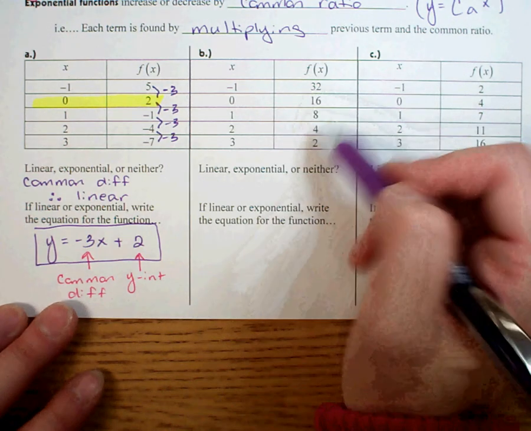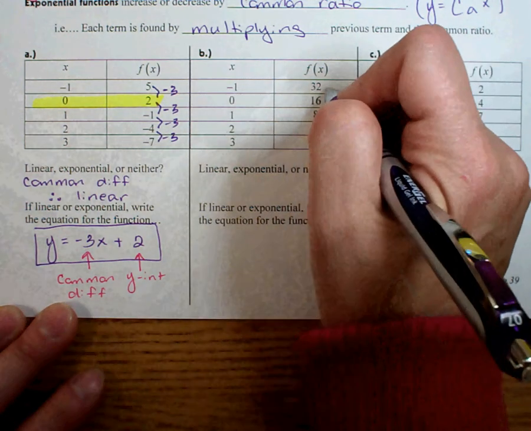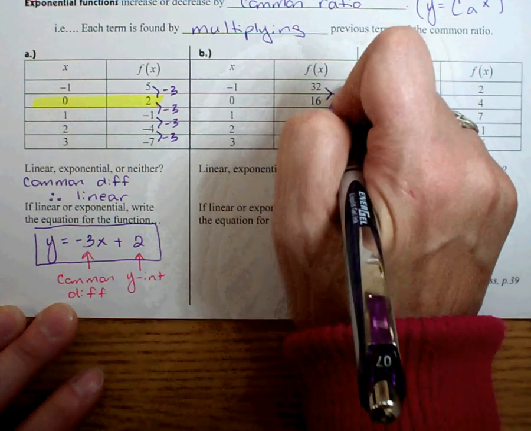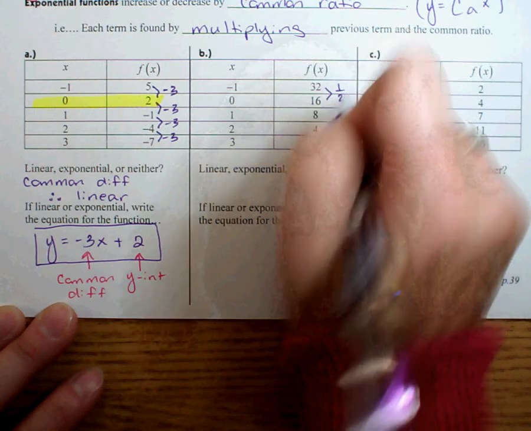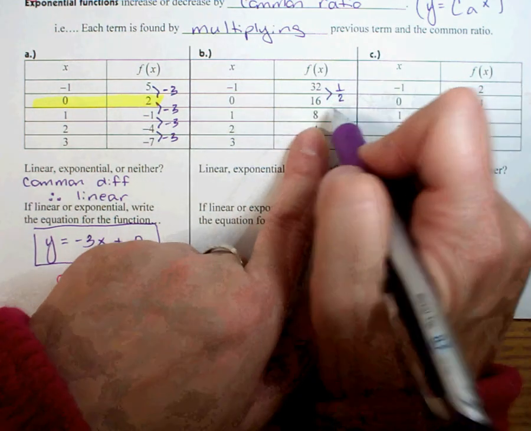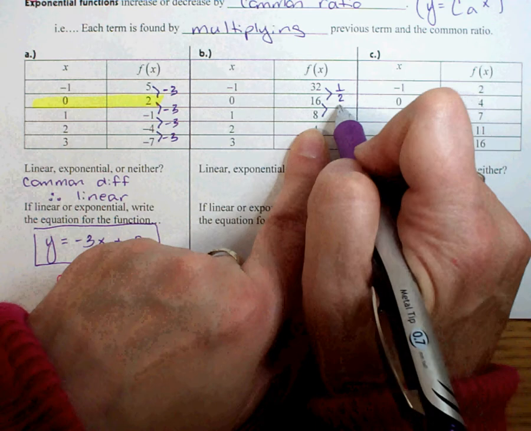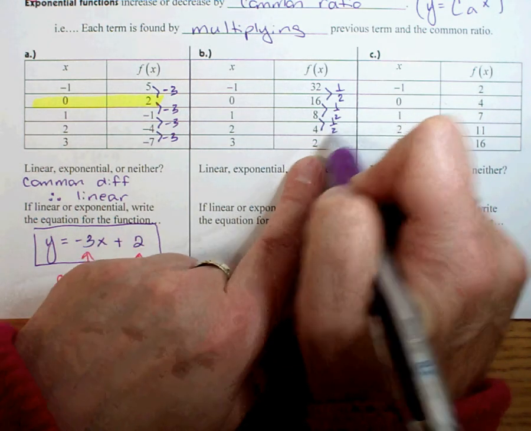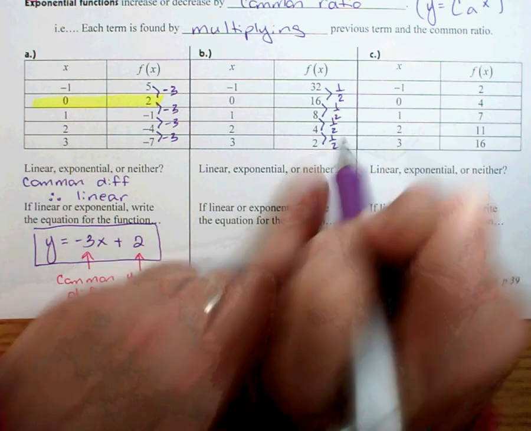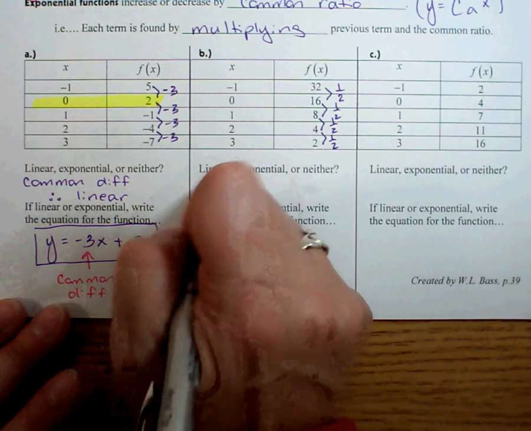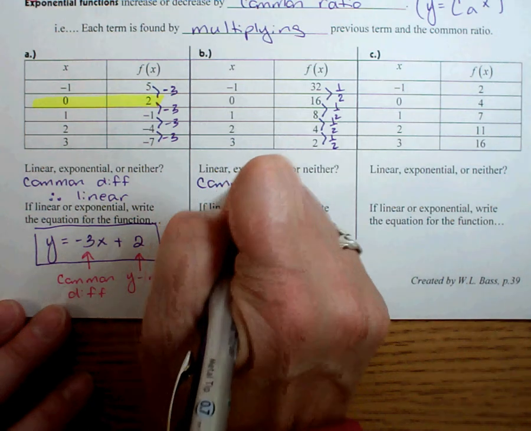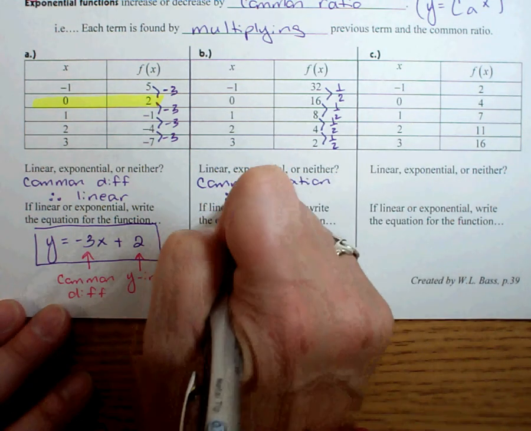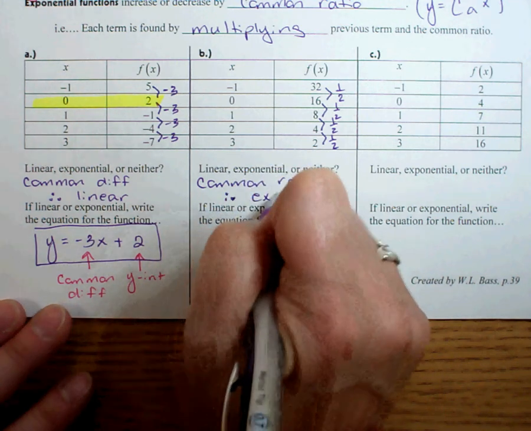On our next table, I notice that to move from 32 to 16, I am going to multiply the 32 by a half. To move from 16 to 8, I'm going to multiply the 16 by a half. And I can see that that pattern continues throughout the entire table. This one, therefore, has a common ratio. Therefore, we say this is exponential.